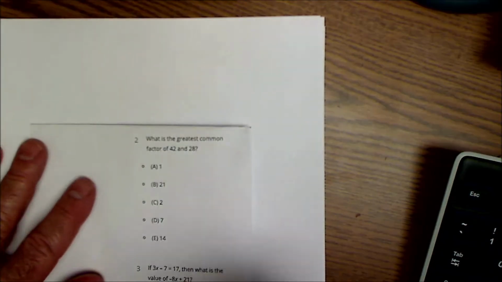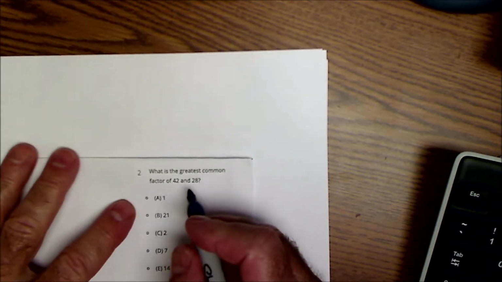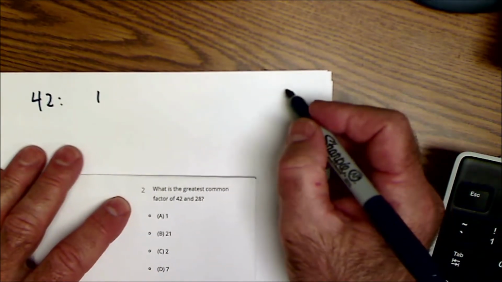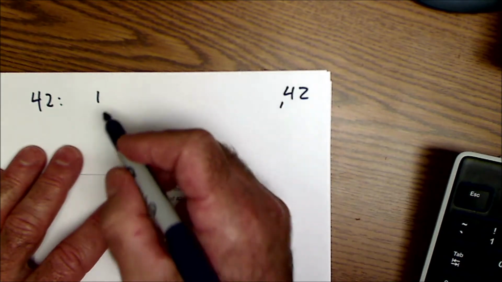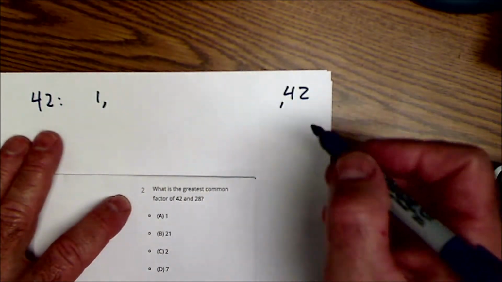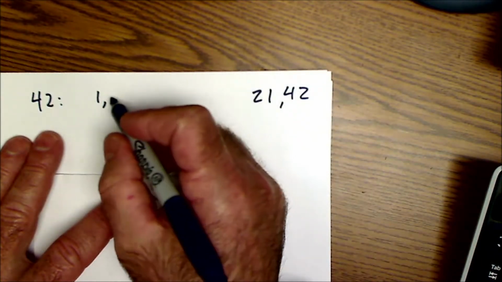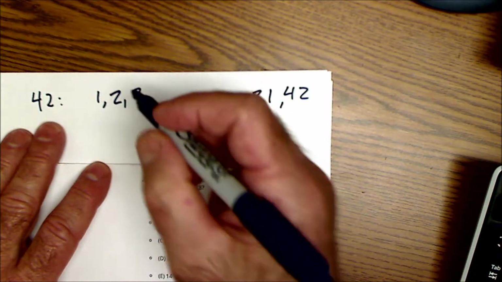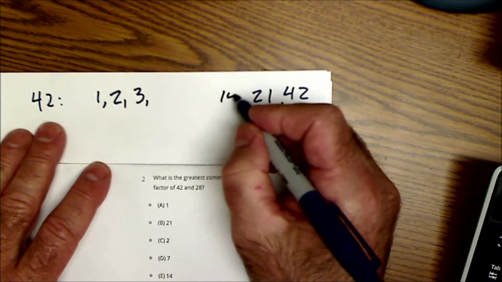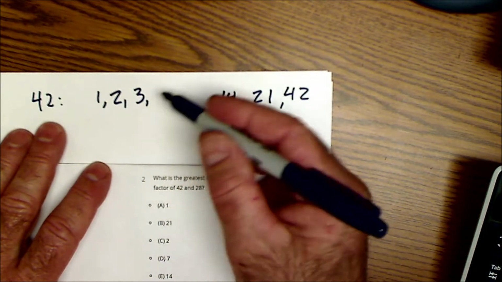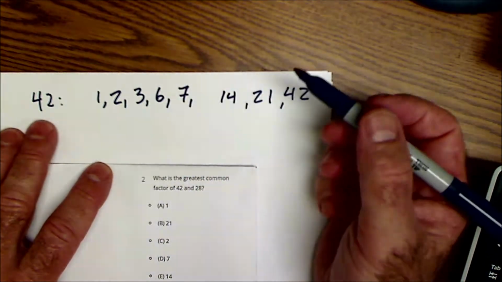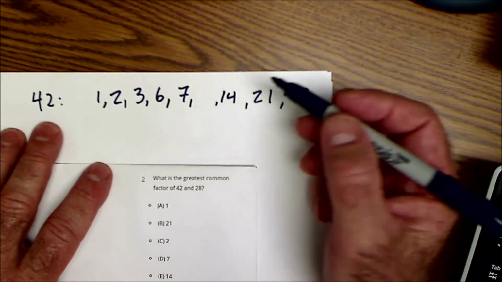Okay, number 2, what is the greatest common factor of 42 and 28? Factors are numbers that go in there. So let's start with 42. Factors of 42 would be 1 and 42. Then I'm going to look for all of the factors that go in there. Half of 42 is 21, so 21 and 2. A 3 would go into here 14 times. A 4 does not, a 5 does not, a 6 will go into here 7 times. An 8 doesn't go in there, a 9 doesn't go in there. I think that's about it.